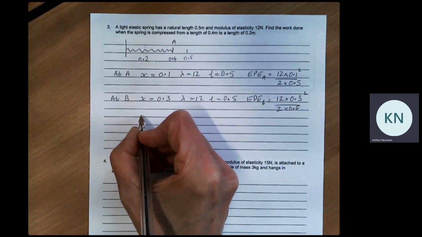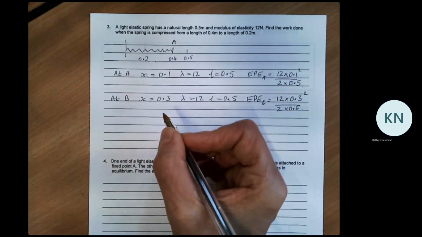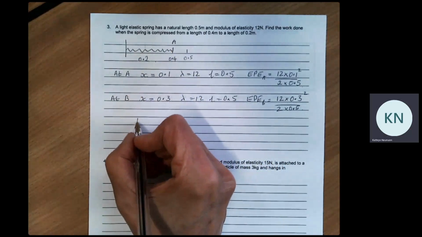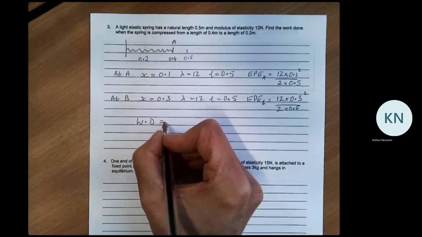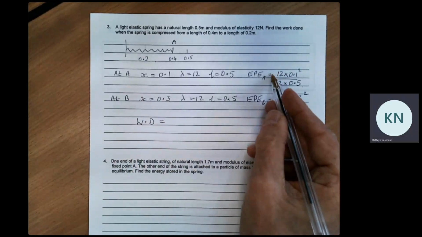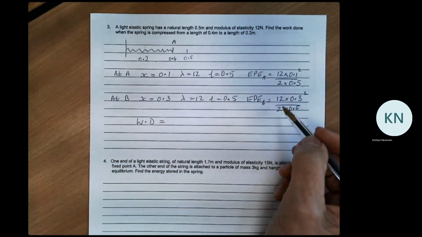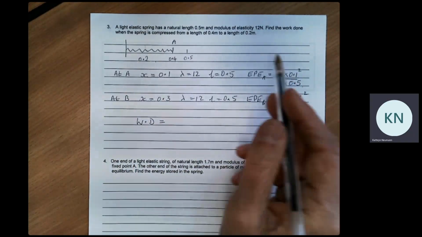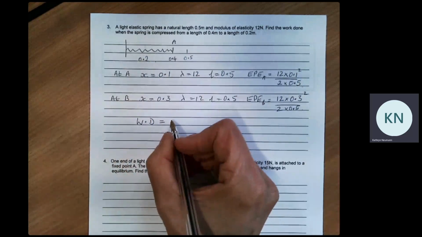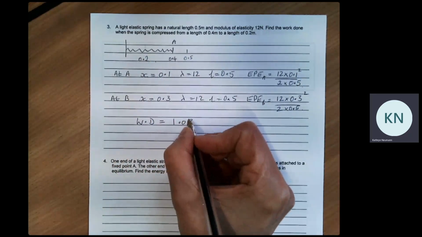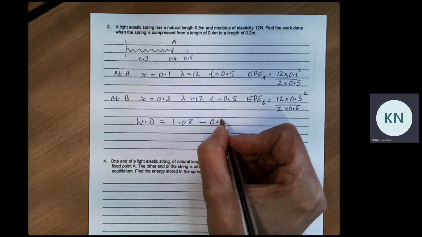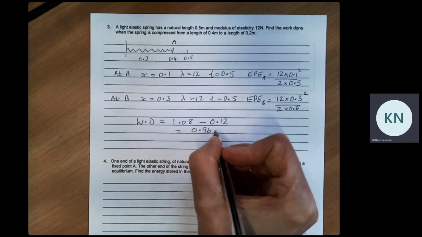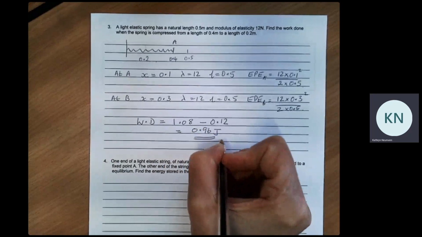So working both of these out, we get the work done is going to be the change in the energy. So the work done is going to be whatever it had at B, take away whatever it was at A, because it's got more energy here. So that's going to be 1.08 minus 0.12. And that gives me an answer of 0.96 joules.